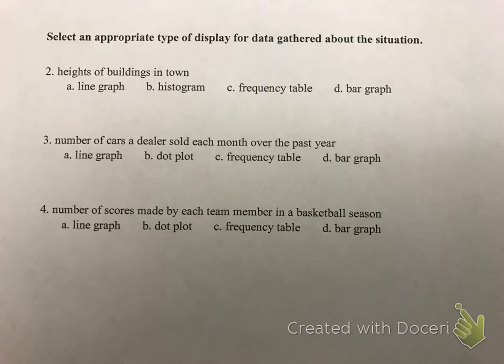Looking at some examples. We have to select the appropriate type of display for the data. If we were given the heights of buildings in town, a line graph would not be the best representation because there's no element of time. A histogram would not be the best representation because there are no intervals. And a bar graph would not be the best representation because there are no categories. So a frequency table would be the best representation.